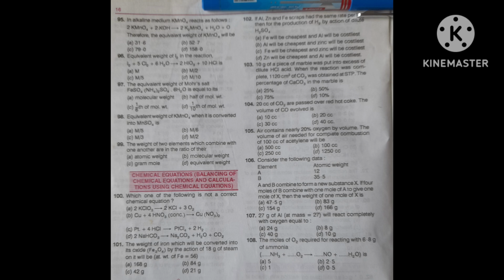Again it is easy. If you write the reaction, easily you can solve. Question again I am reading one more time. 20 cc of CO2 are passed over red hot coke. The volume of CO evolved is. Actually carbon dioxide will give carbon monoxide when you pass it over red hot coke. First option is 10 cc, second option is 20 cc, third option is 30 cc, fourth option is 40 cc. Now think, you can easily solve it.